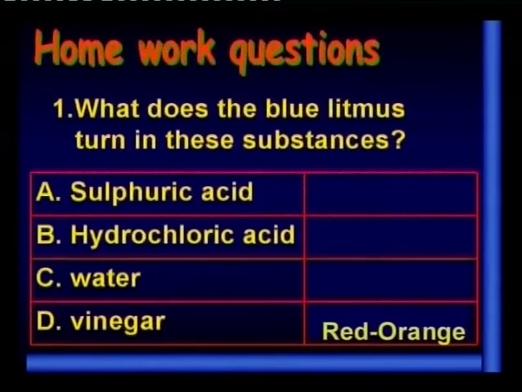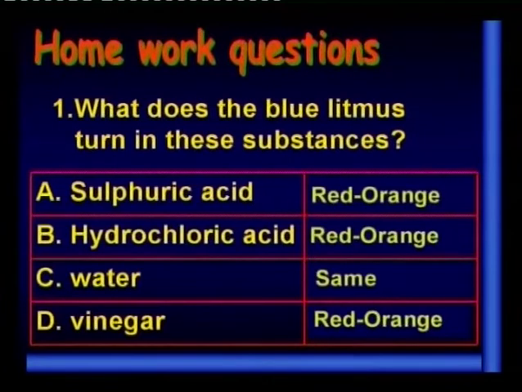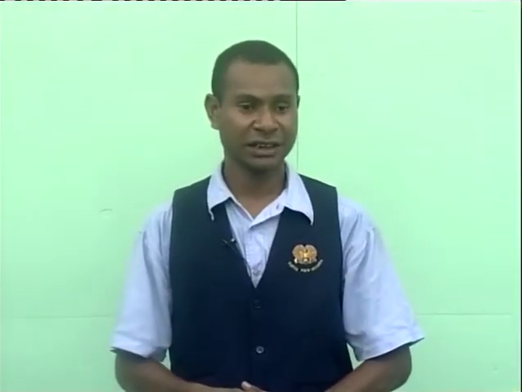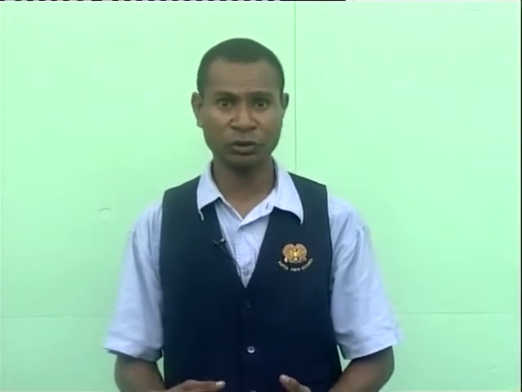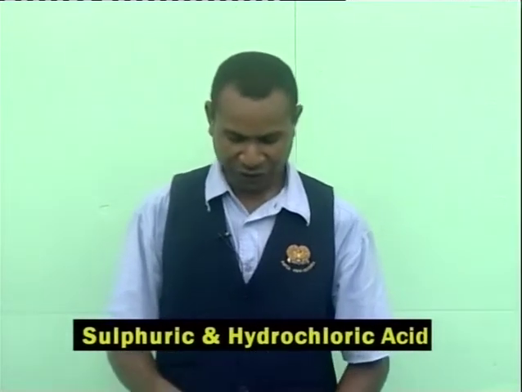Now in the last lessons that we had, between teachers and students, we looked at many items that were fruits and vegetables. Now these fruits and vegetables contain weak acids. But today in our lesson we will be looking at 2 laboratory acids, which are sulfuric and hydrochloric acid.